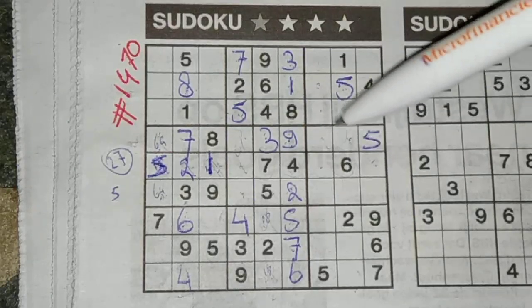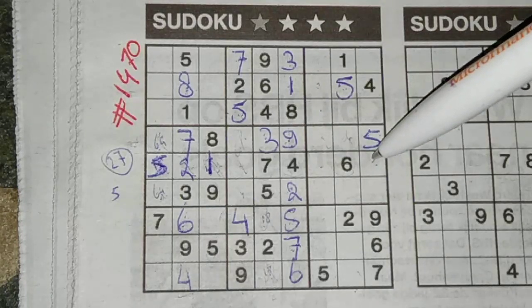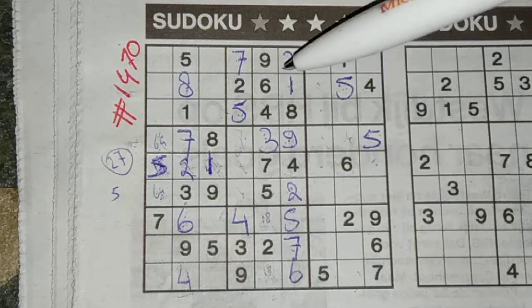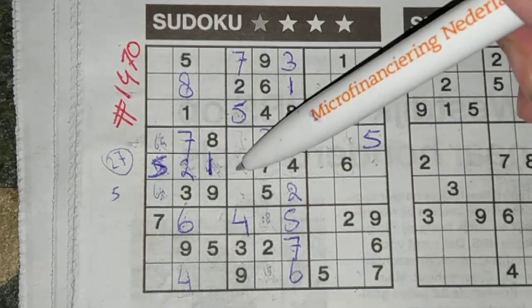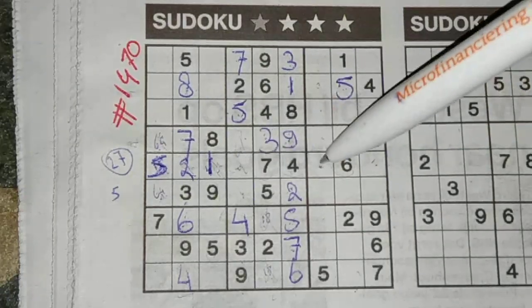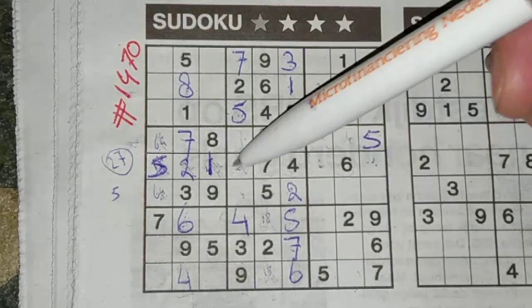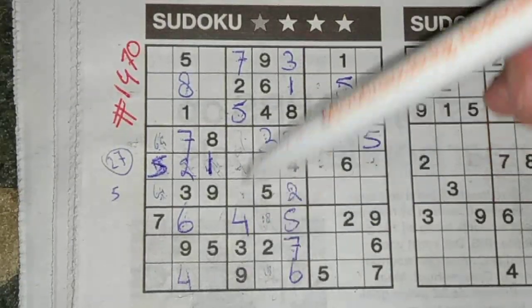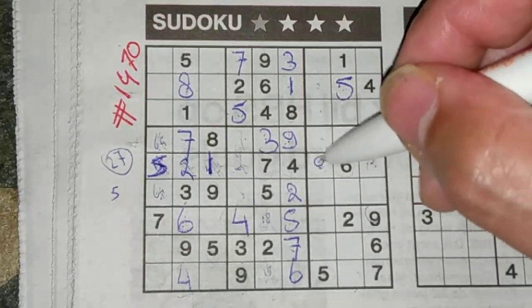3, 3, 8. 3, 8 and the 9. Yes. We have 3 missing numbers in the middle row. Those numbers are the 3, the 8, and the 9. We see here 9, so no 9 there. Here 9, no 9 there. The only place for the 9 should be there.